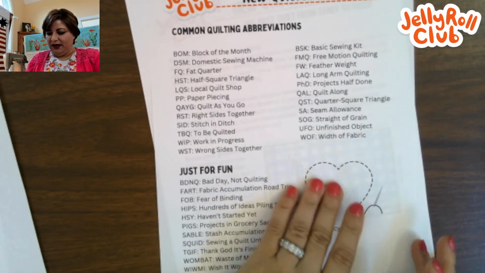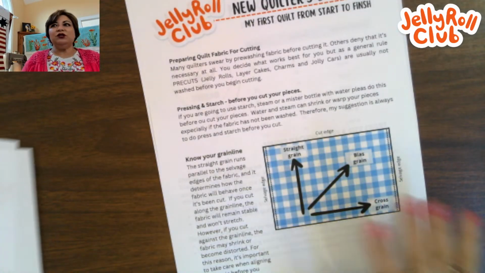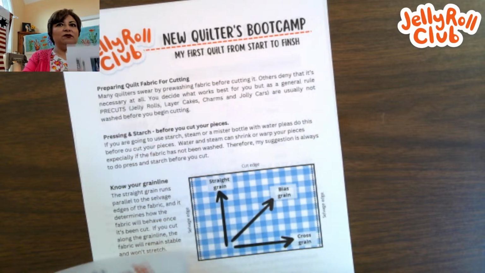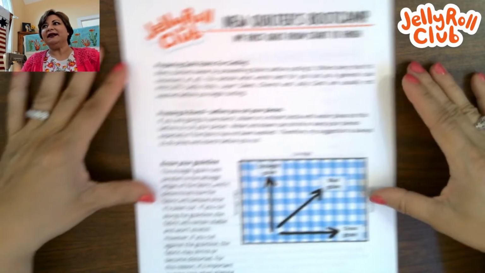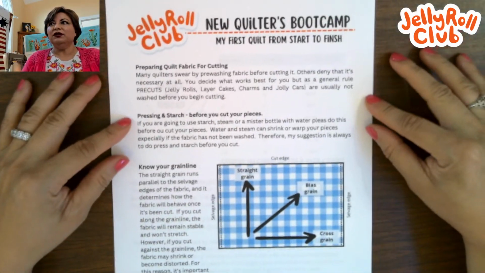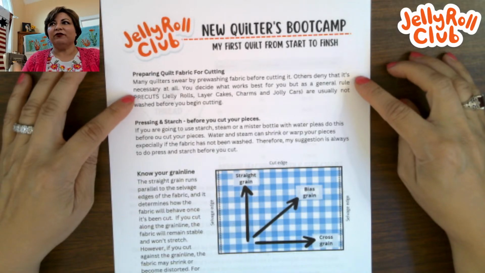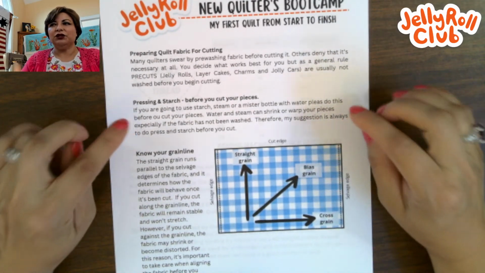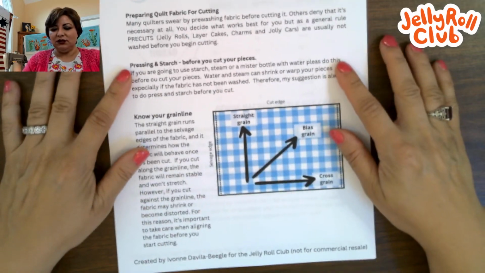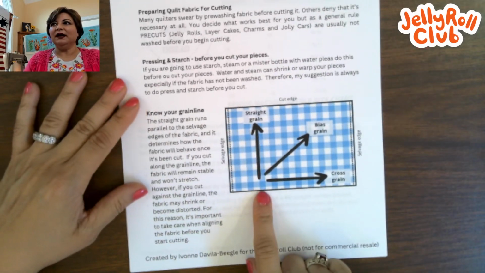The other thing that I want you to have is this right here, which was the second handout that I wanted you to have. And there's going to be a handout each time that we meet. So in this handout, I wanted you to understand preparing your fabric for cutting and then pressing your fabric and starch it before you cut your pieces. This is so important.